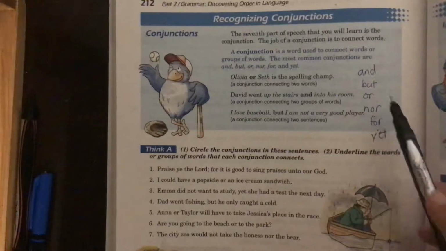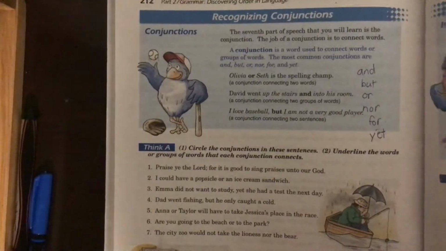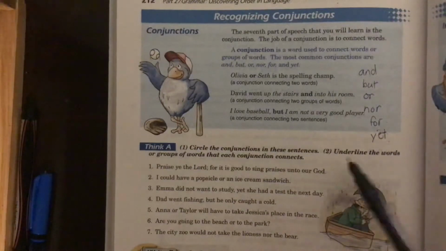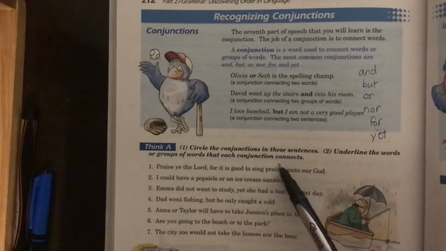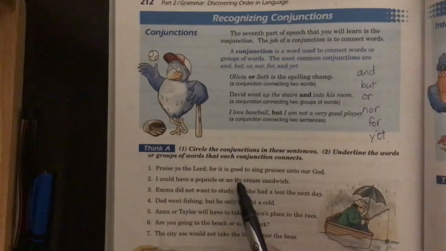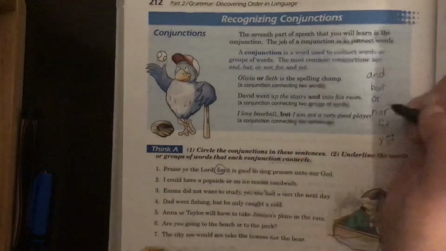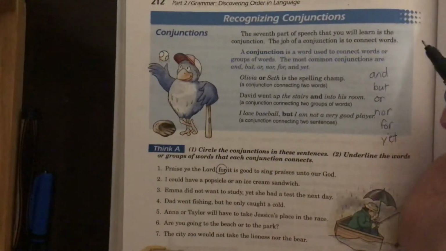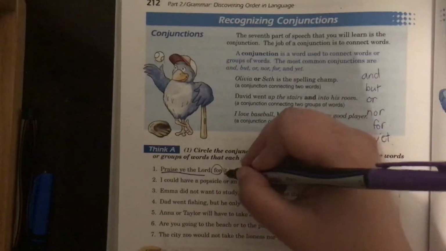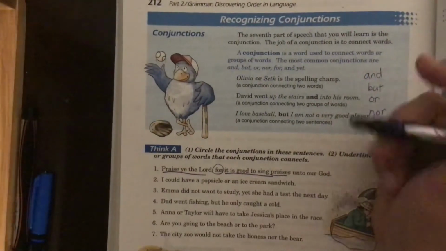So just be careful. We're going to work out how we tell the differences between all of those by doing a few examples in our book. So let's start with Think A. Here we have to circle the conjunction, so circle one of these words and underline the words or groups of words that each conjunction connects. So, praise ye the Lord, for it is good to sing praises unto our God. The connecting word is for. There we go. Circled the conjunction. What is it connecting? Well, it's connecting this idea of praising the Lord because it's good to sing praises. There we go. There's our two sections that it's connecting.